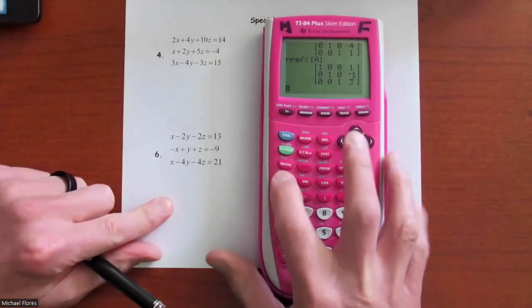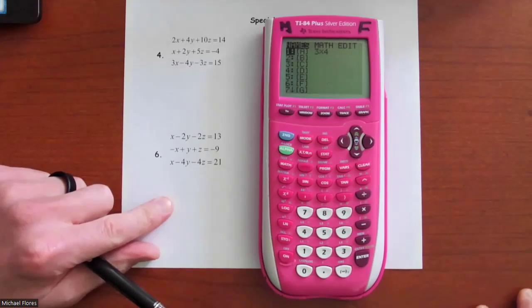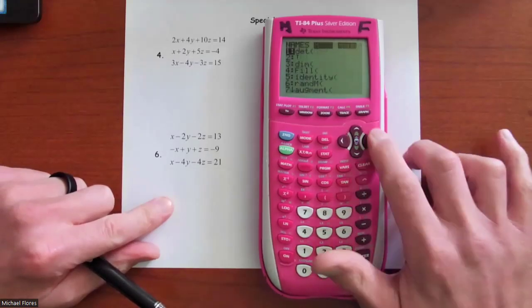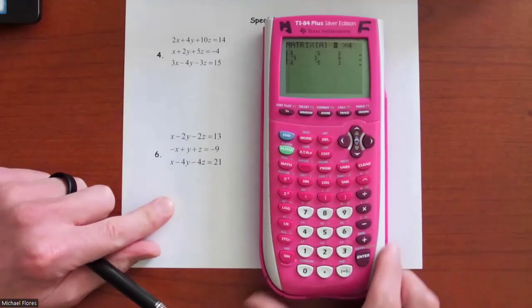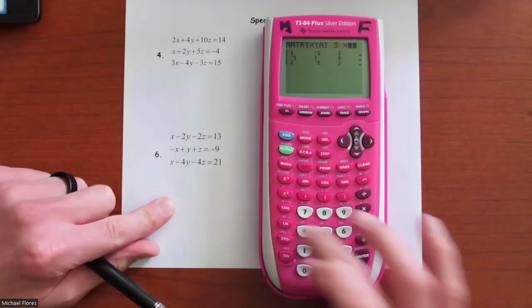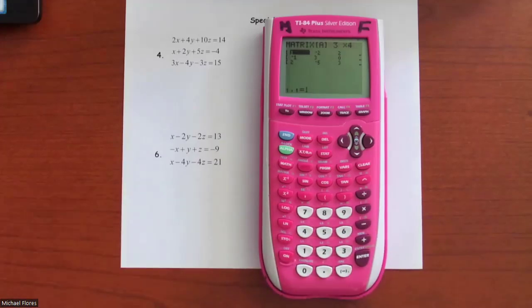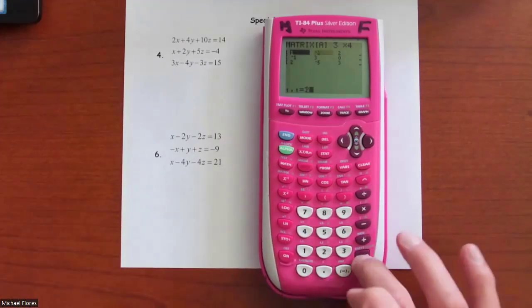Second, matrix. Scroll all the way to the right and push enter. 3, enter, 4, enter. Now start entering all of your coefficients.